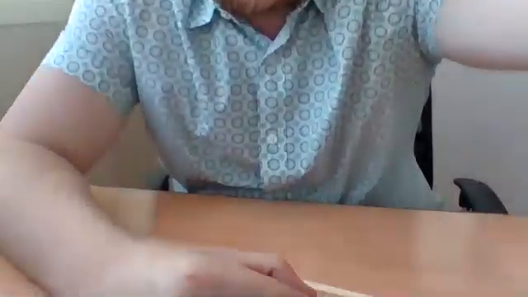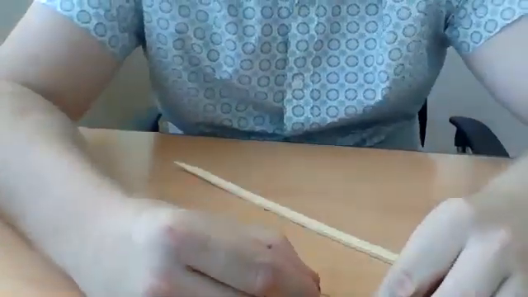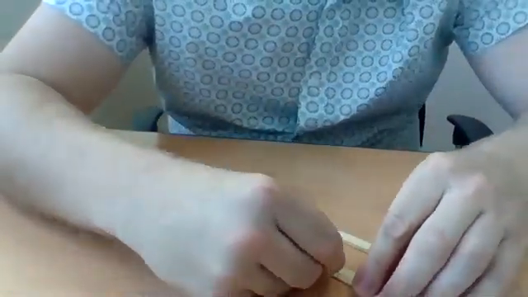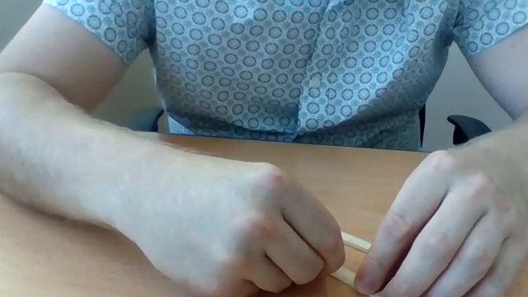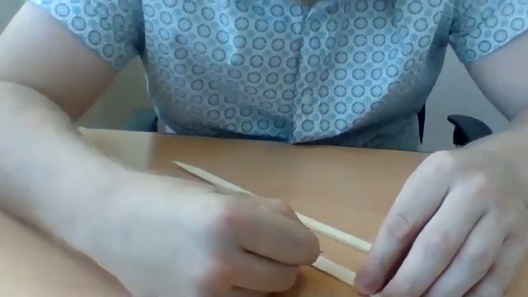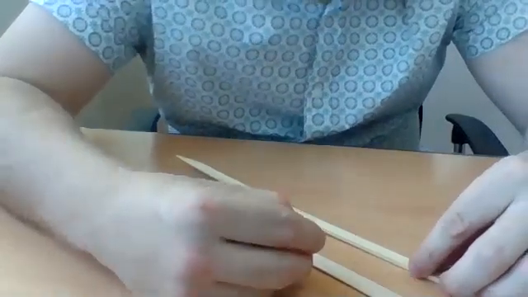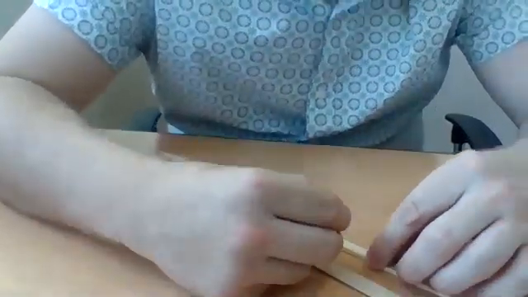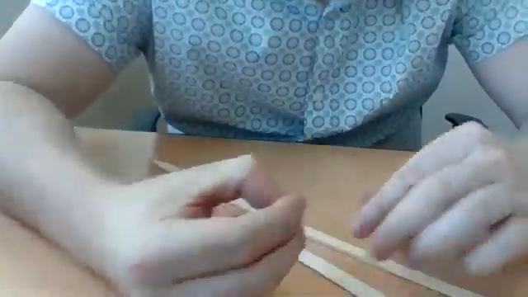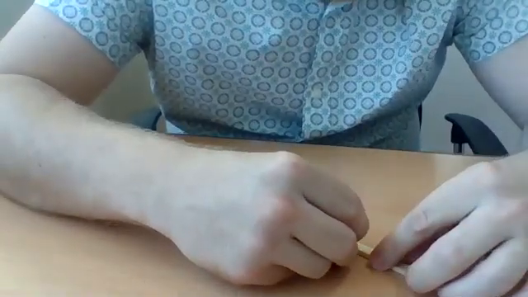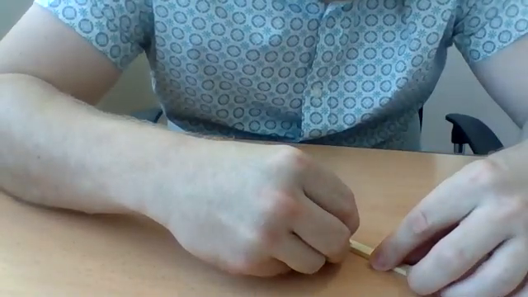Now, I'm going to scratch. Change my camera angle here. And I'm going to scratch my wood. Not too hard, just scratch it. Yeah, it's quite deep. It's difficult to see on the camera, but I can see that there's quite a deep scratch there. And now I'm going to try my skewer stick. Let's get this out of the way. Same amount of force. Here we go.